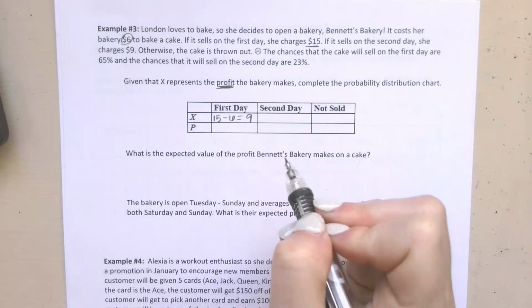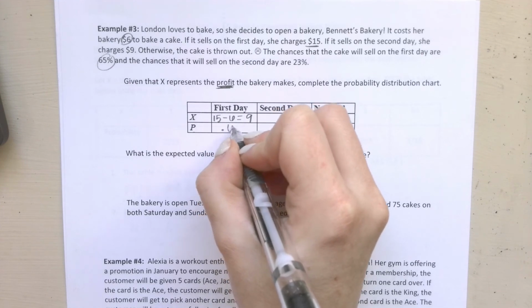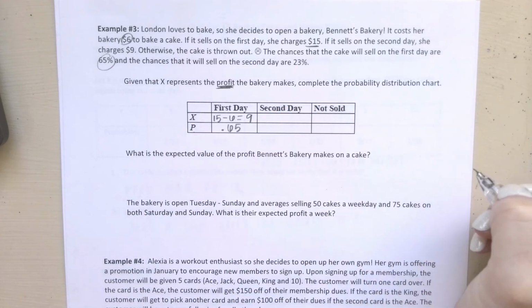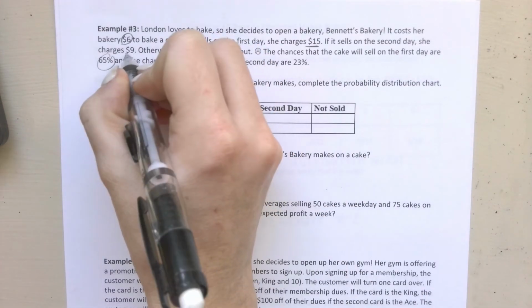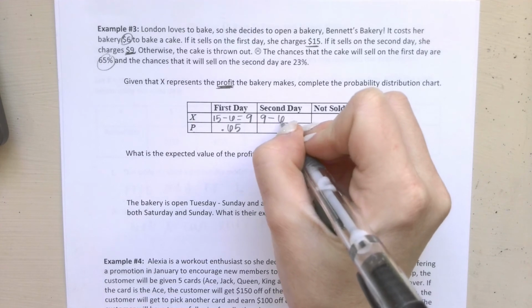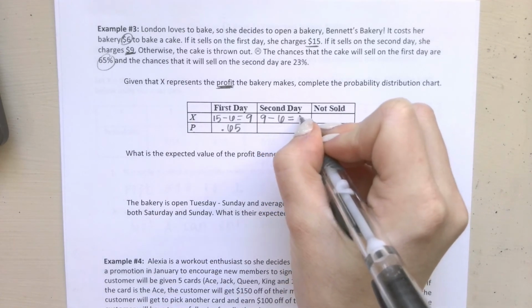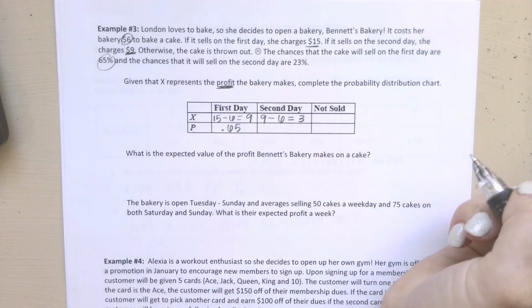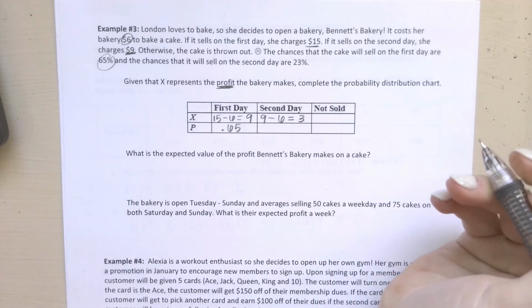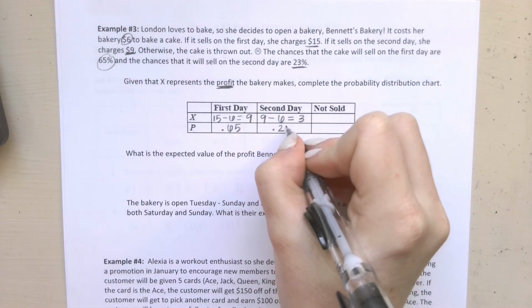Probability-wise, it's that capital P. It says there's a 65% chance that she sells on the first day. Second day, she can charge $9. Again, we're subtracting 6 because it still took her $6 to make that cake, so she's only going to make $3 on the second day. And there was a 23% chance that it sells the second day.